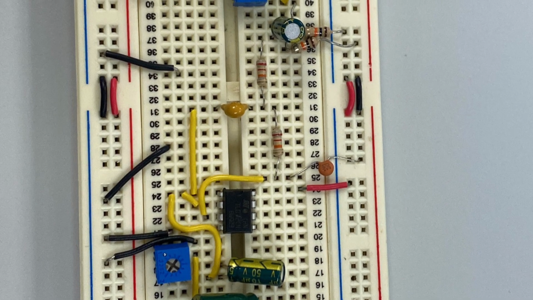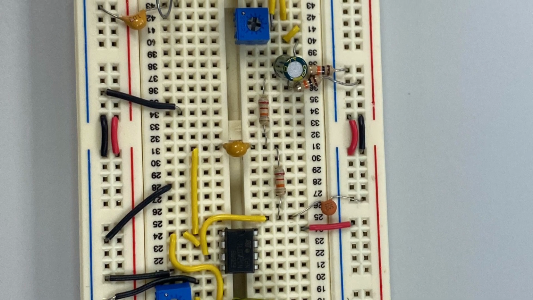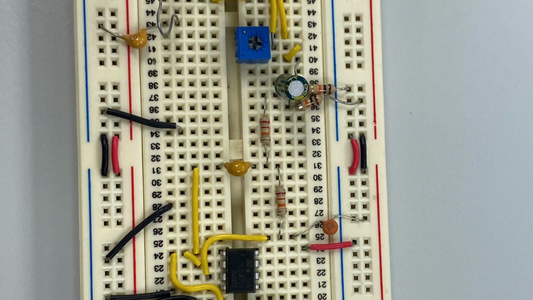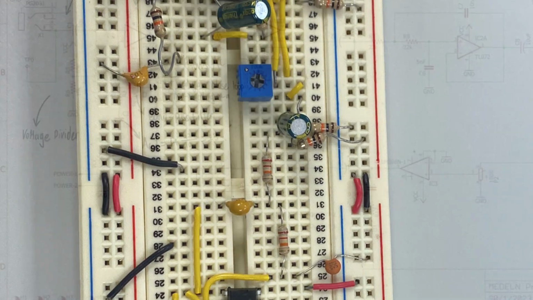Hi, this is my circuit. The circuit's function is to acquire the sound output from the stethoscope, which completes the biomedical signal processing system. In this video, I will explain the circuit by stages.